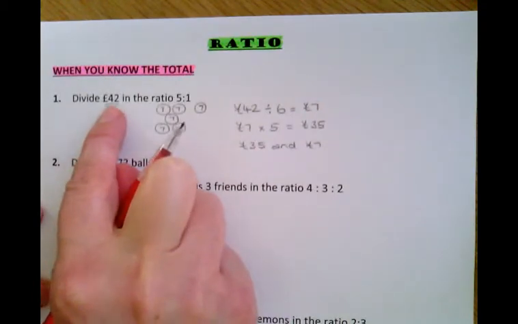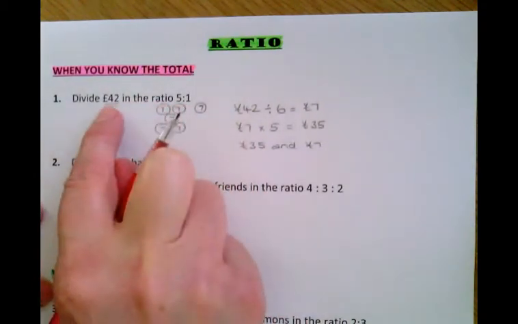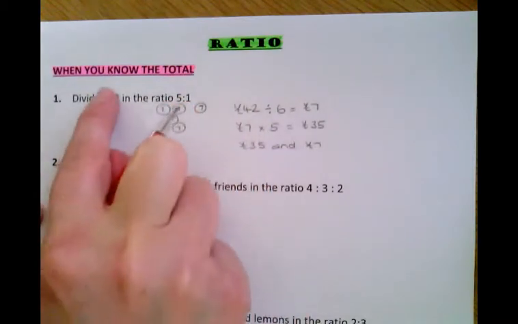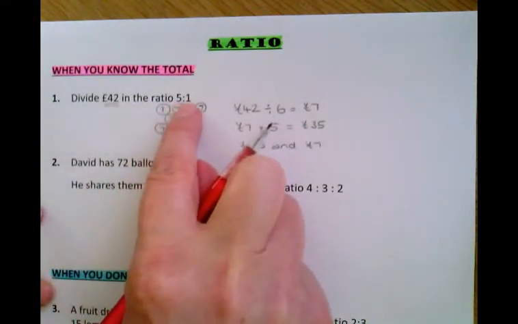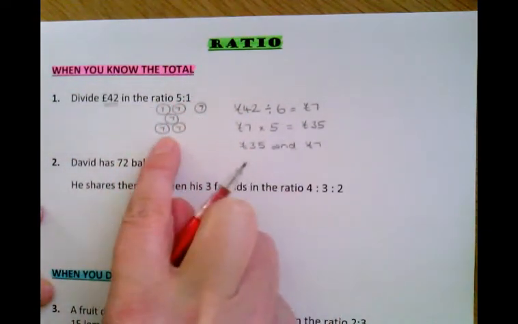What you don't do is 42 divided by 5 and then 42 divided by 1, because that means that you've got 42 twice at the start and you don't, you've just got one set of £42. So add the numbers together in the ratio and that's what you divide the 42 by.